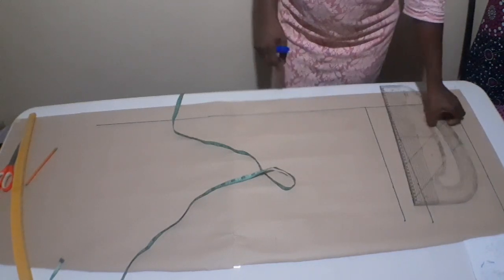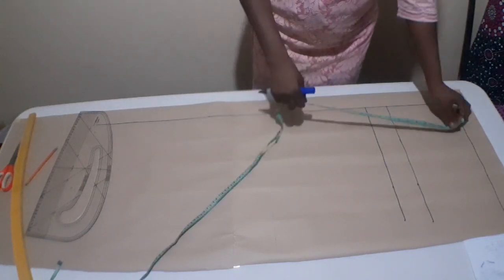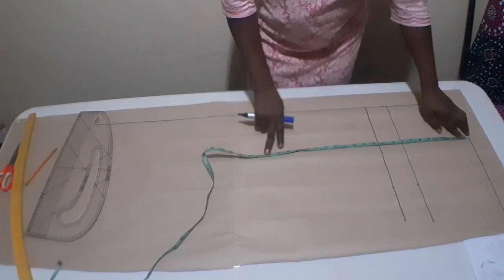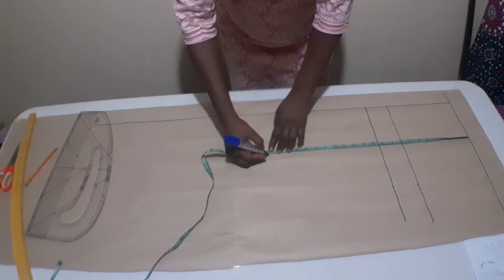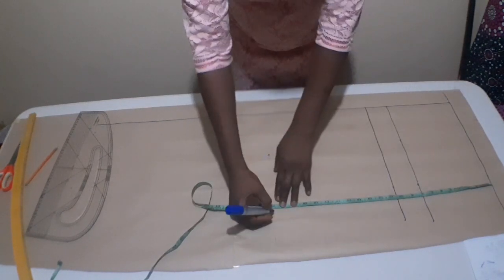So here it is. From my waist to my knee line is 22. 22 inches is the standard measurement for the knee line.